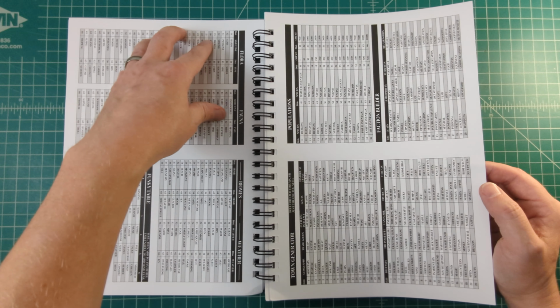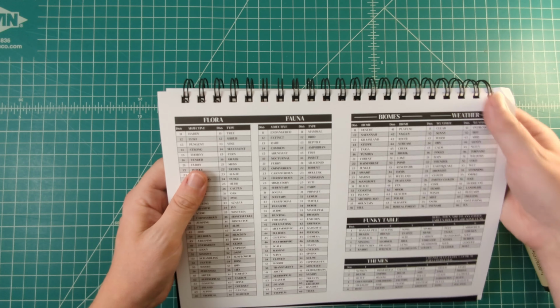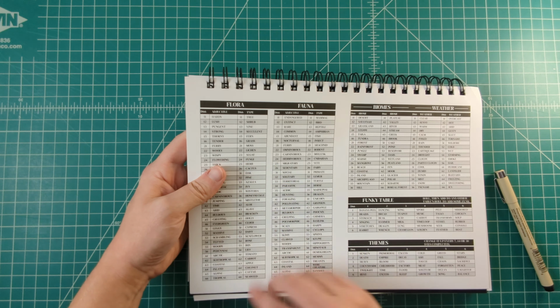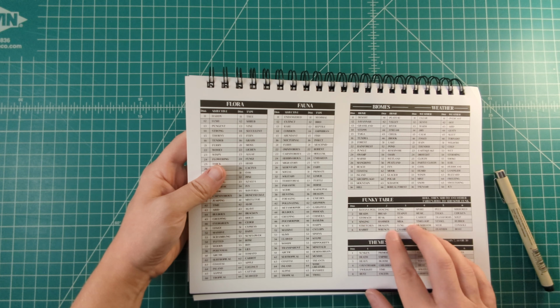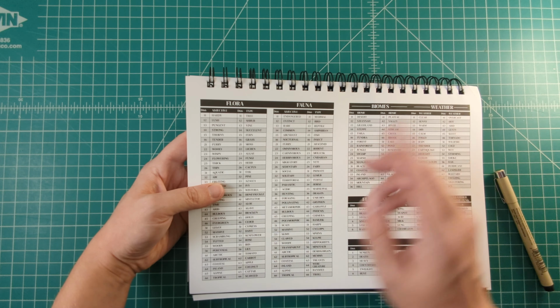So you can roll on the flora and fauna table, which gives you an adjective and a type, like a hardy tree or a succulent or grass, right? And then you can add a little bit of funk into it. Maybe it's an acidic, hardy mistletoe, right?